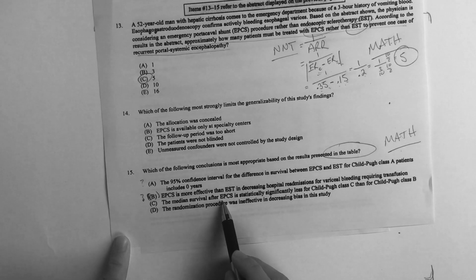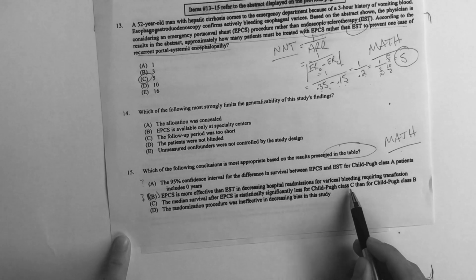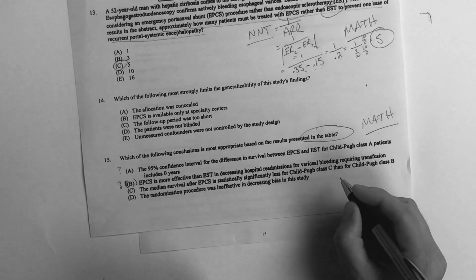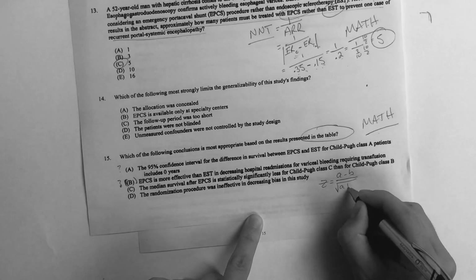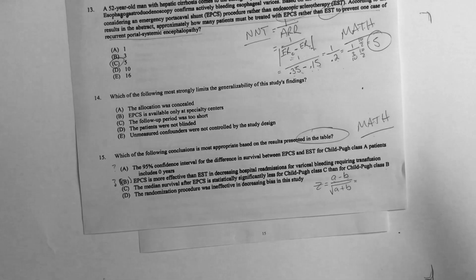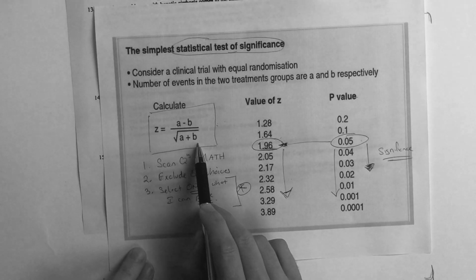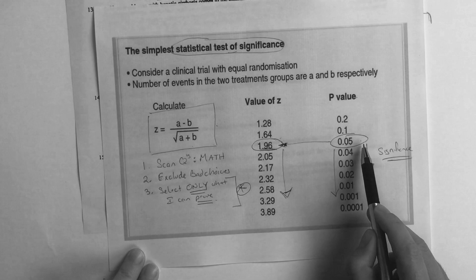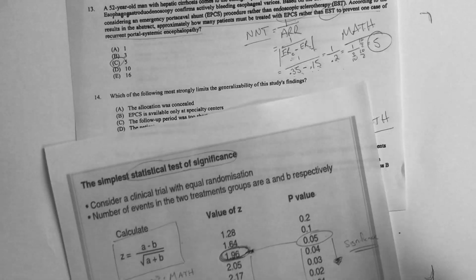C says the median survival after EPCS is statistically significantly less for Child-Pugh class C rather than B. Now here's where we're getting into that whole formula, okay? Remember that formula we're going to have to remember is Z equals A minus B over the square root of A plus B. Now all that means is we've got two numbers, A and B, and we're going to see if they are statistically significant or not. This goes back to taking two numbers, plugging them in, and getting some number that we're hoping to say is statistically significant. It's got to be 0.05 or less, so that number, when we punch it in and it comes out the other end, has to be 1.96 or greater.